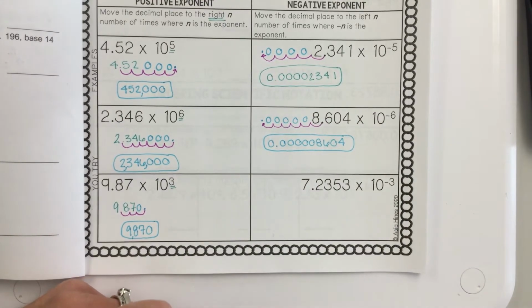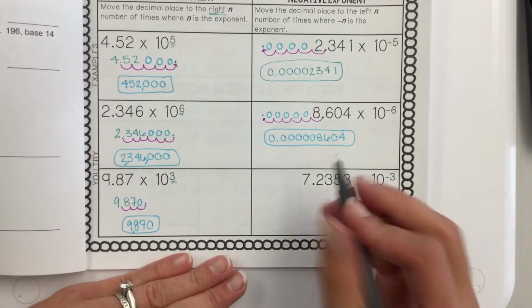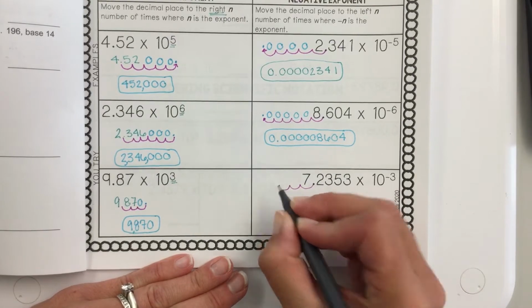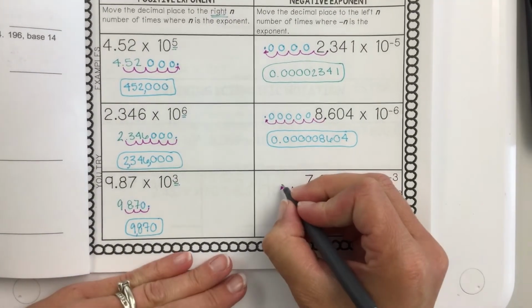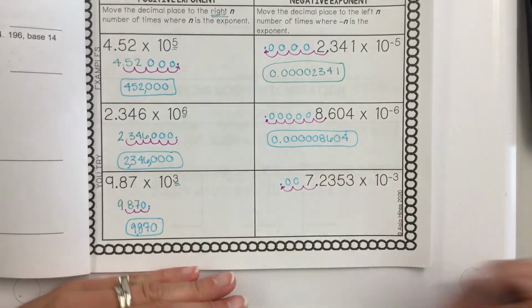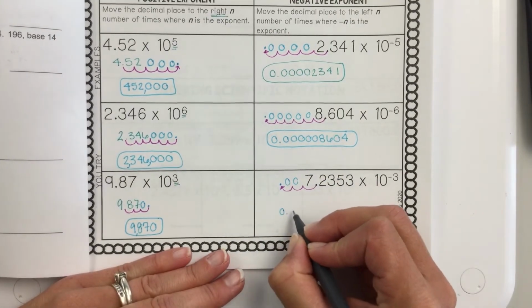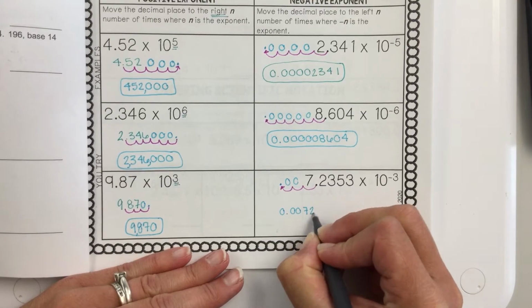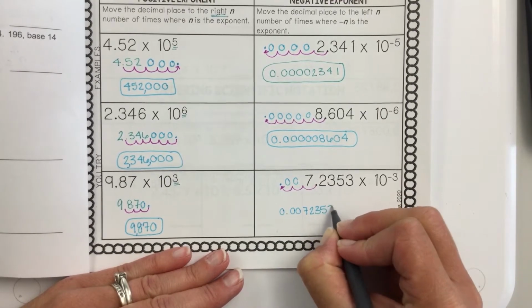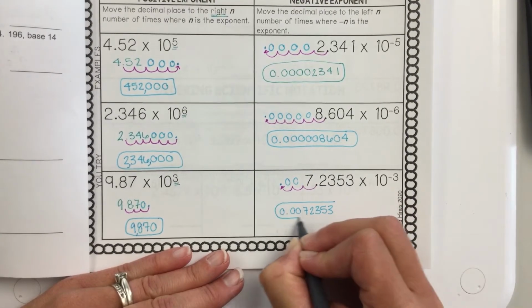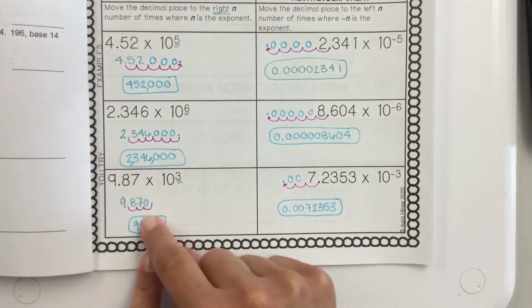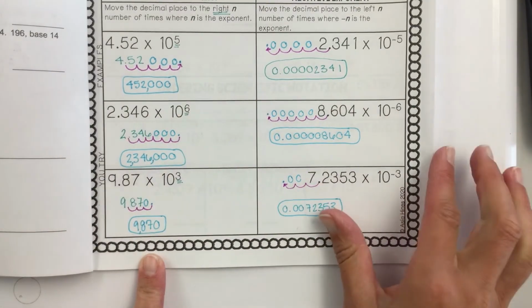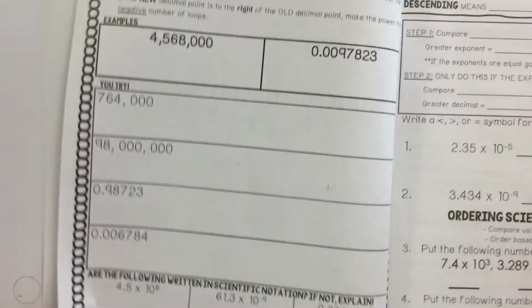Okay, and our last one here, we're going to move it -3. So 1, 2, 3 spots. You're going to put your decimal and you add just 2 zeros. So 0.00723353 is your final answer. Okay, so that's how we take it from scientific to standard. This is standard, these ones are scientific. Okay, so now we're going to turn the page.